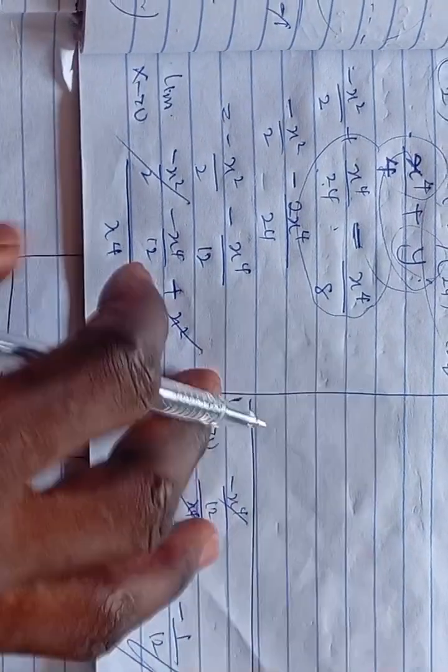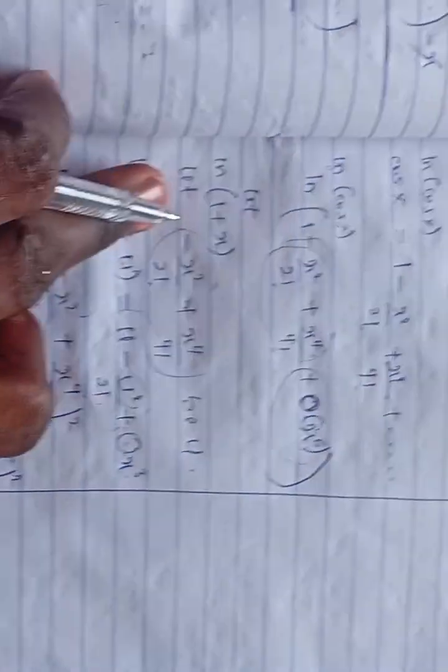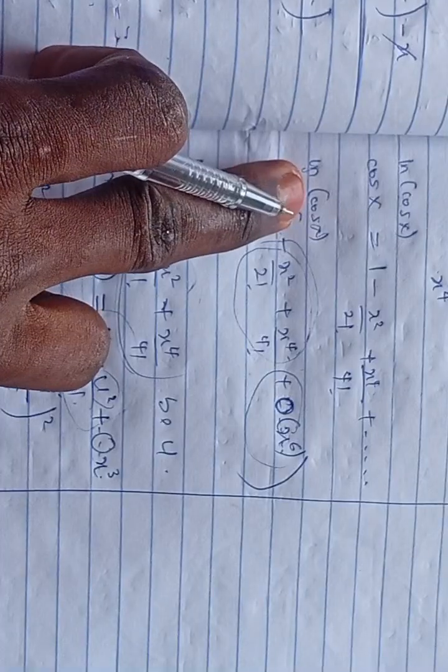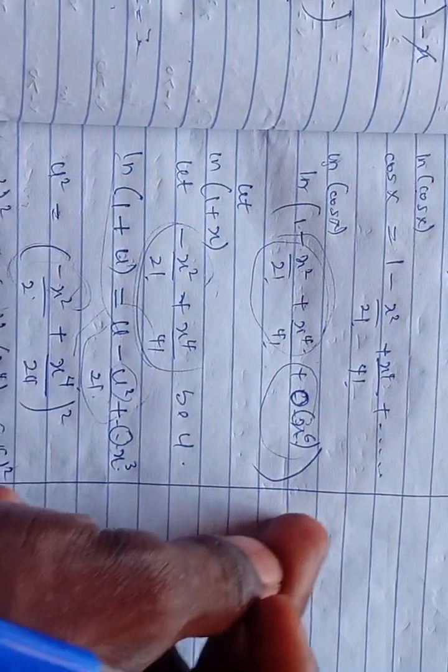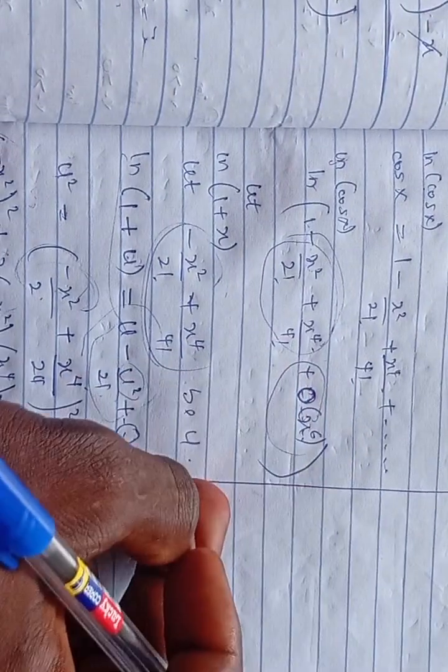So that's the answer. Just make sure that you know how to express this one in an expansion in Taylor series. First find the expansion of this, put it inside bracket because it's the continuous thing represented by something, then use directly.